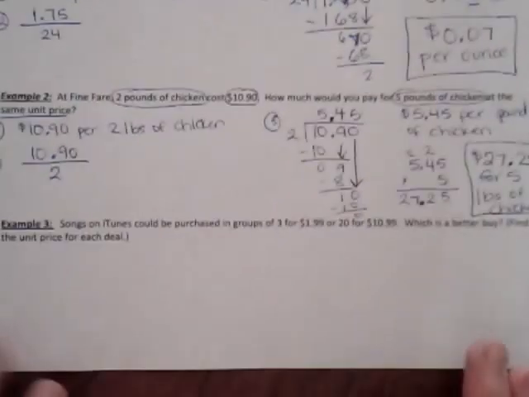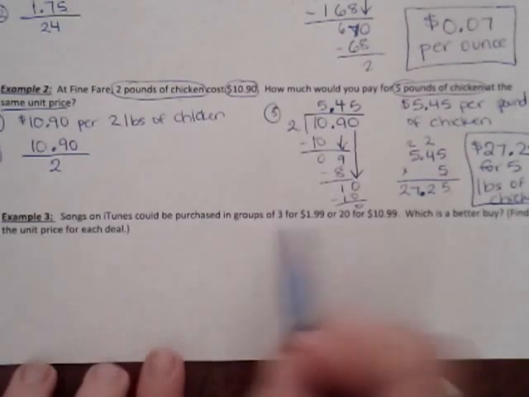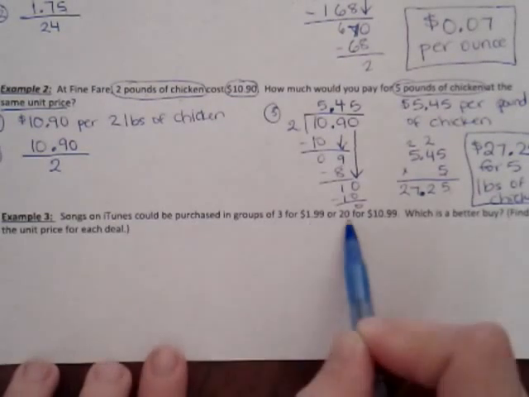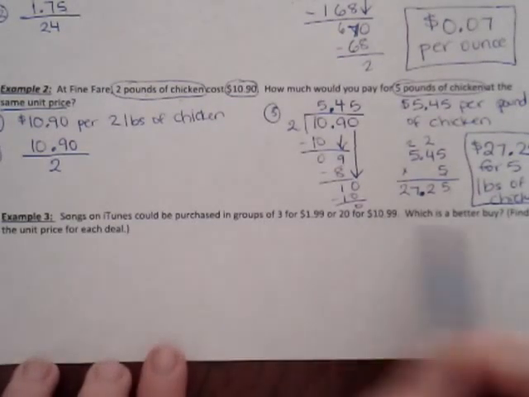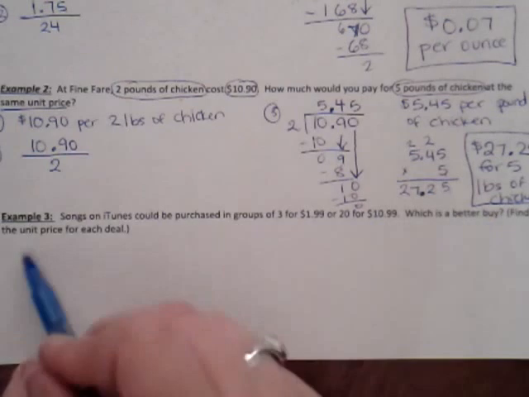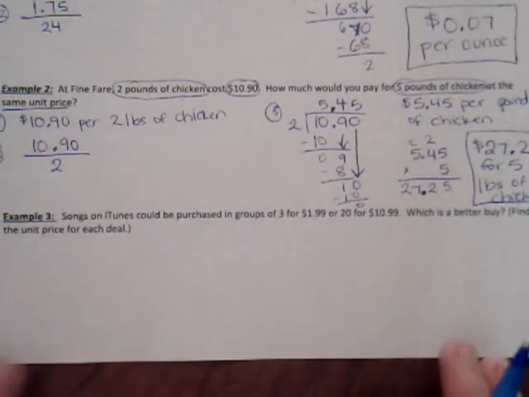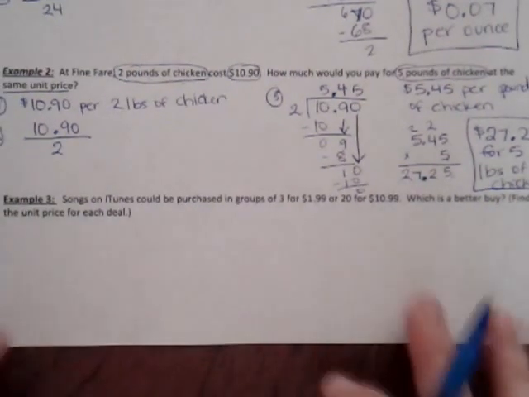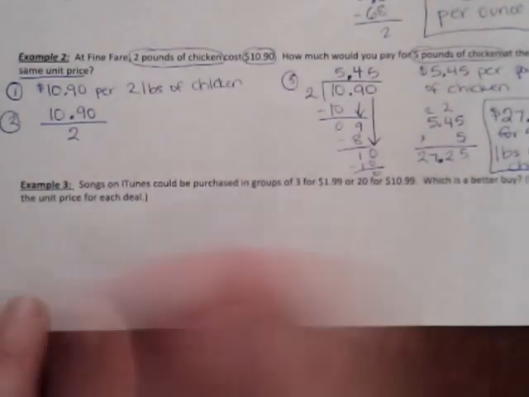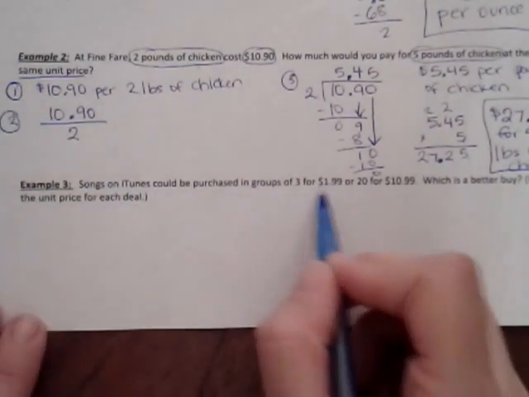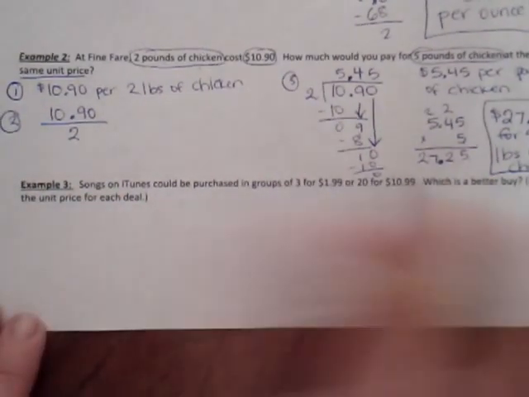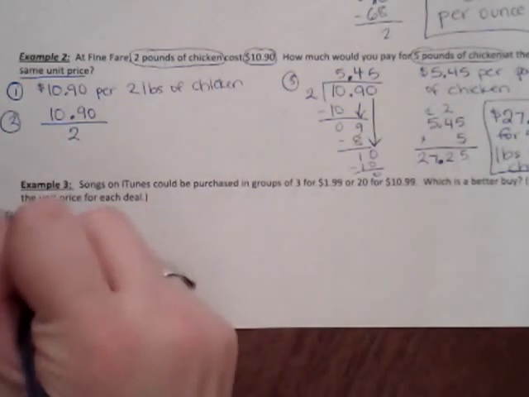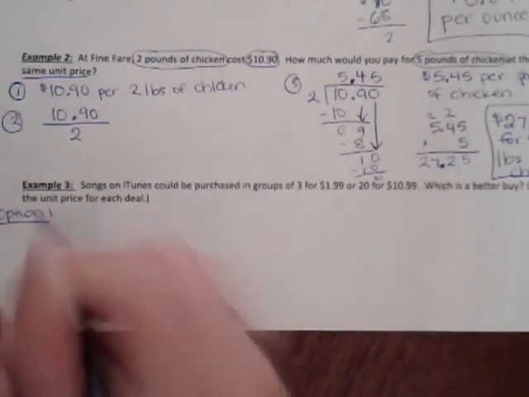Example number 3. Songs on iTunes can be purchased in groups of 3 for $1.99 or 20 for $10.99. Which is a better buy? Find the unit price for each deal. That's the hint to help us out. So we want to find out which one is cheapest. What's the best option? So again, I'm going to need to do 2 unit prices because I have 2 options. So here's option 1.